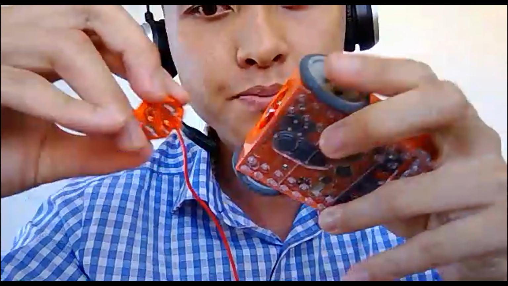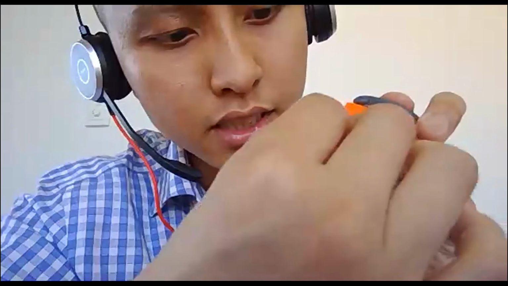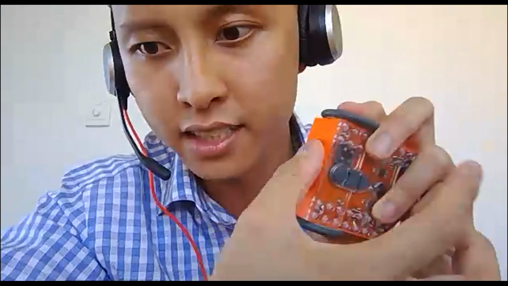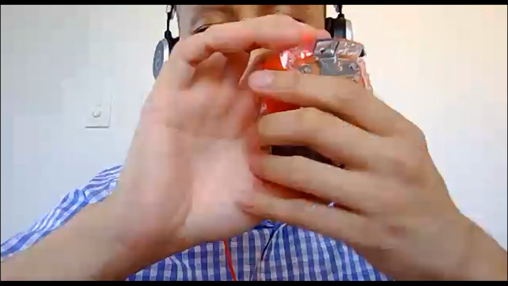This is the very important thing. Then just put this in, it's like a puzzle, and push it inside. Does it make sense? If it works, turn it on again. You just see 2 lines flashing. Awesome.